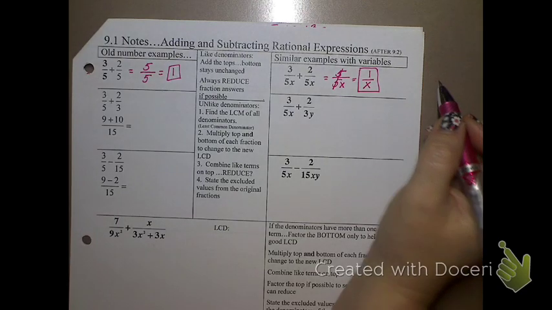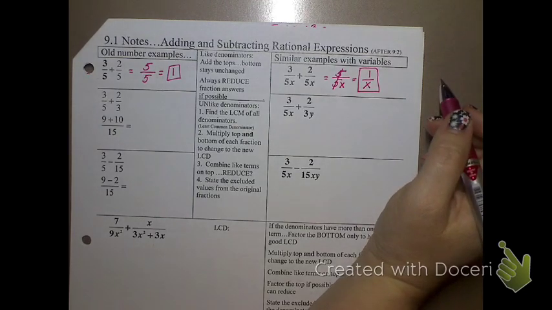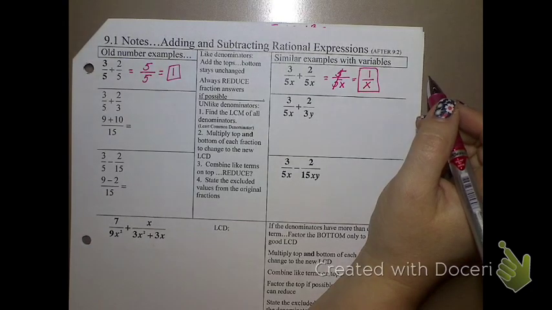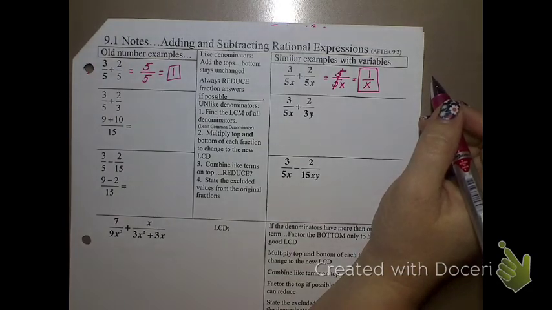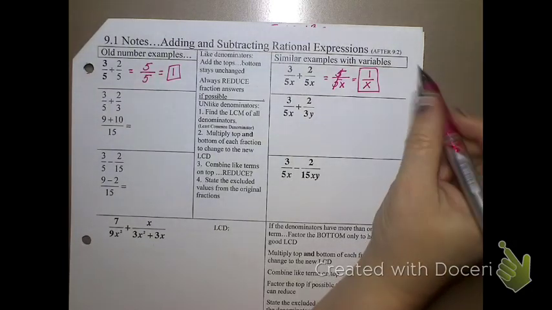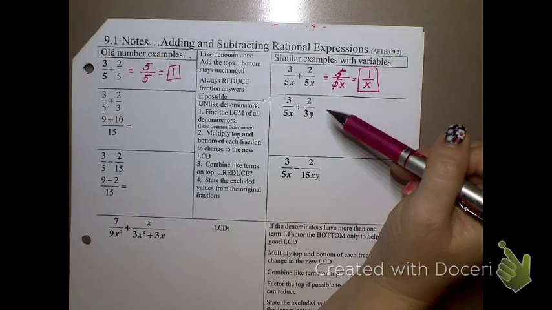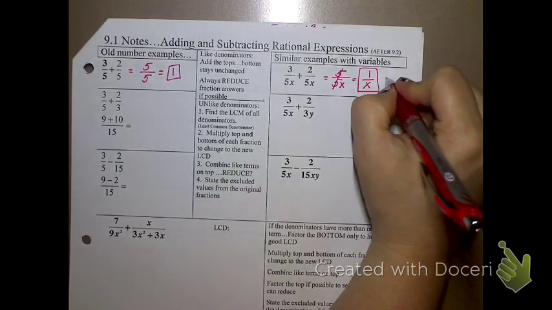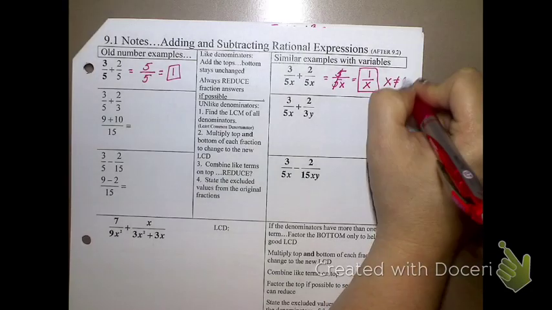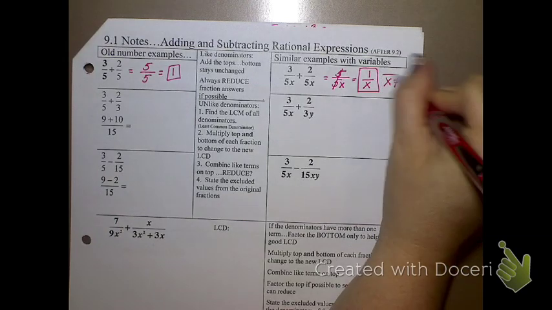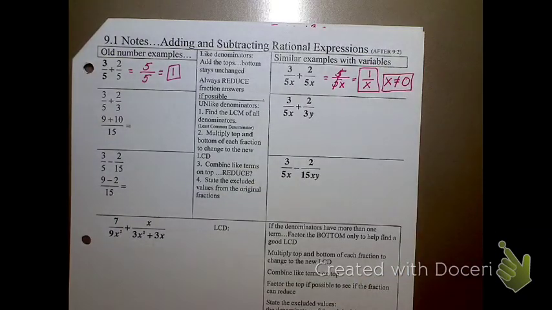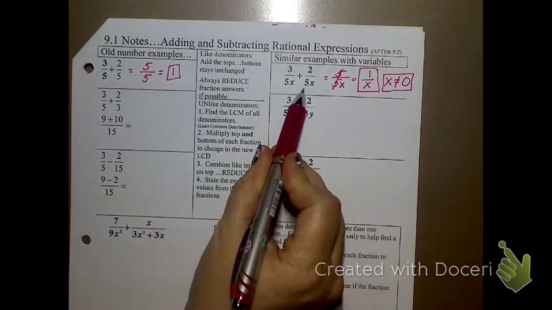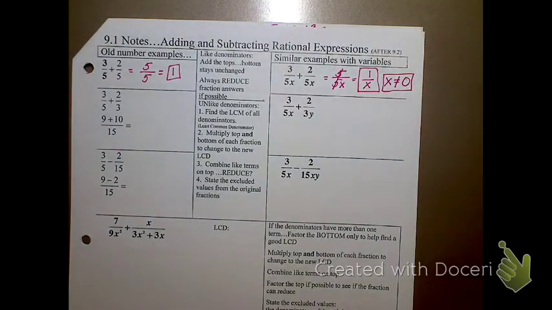Now this one we have to talk about excluded values because there's an x on the bottom. So if I said, solve this when x equals 3, you could solve it, couldn't you? What number could I not tell you x could equal? 0. Because if I said x equals 0, we have impossible pizza situations and we can't do anything with that. So my excluded value, the only number that it can't be is 0. Okay? When we have monomials on the bottom, it's usually just 0 is our excluded value. It usually works out nicely like that.